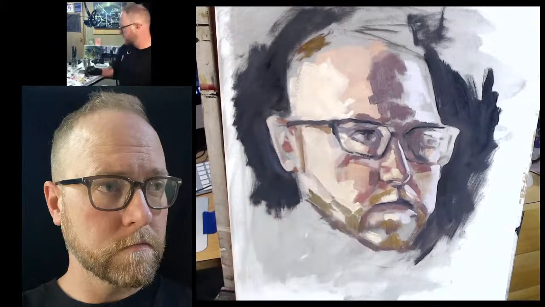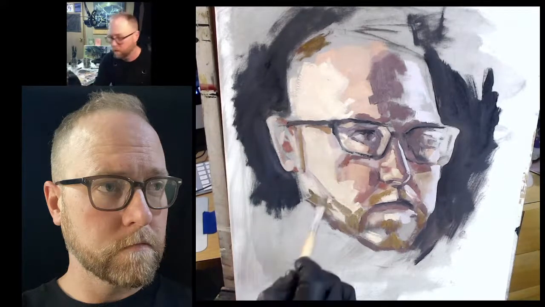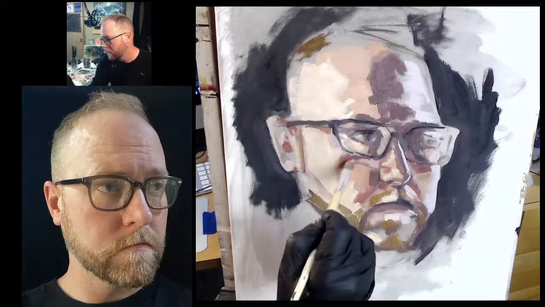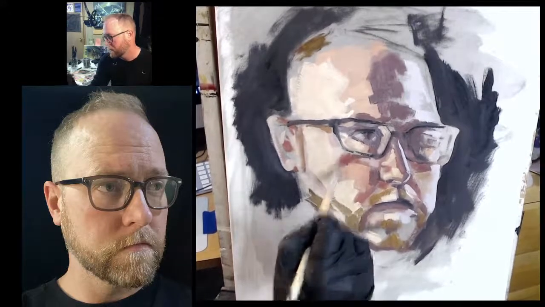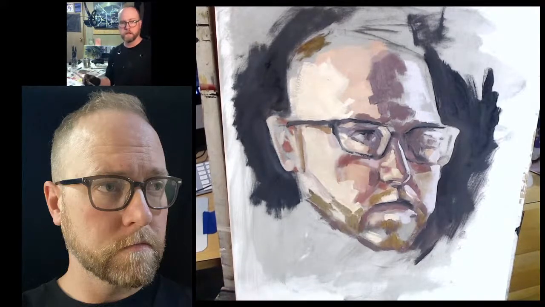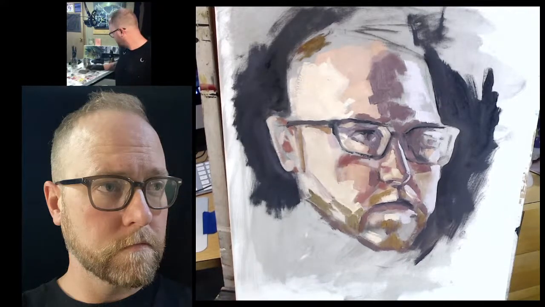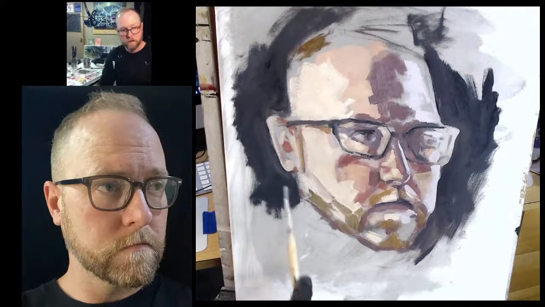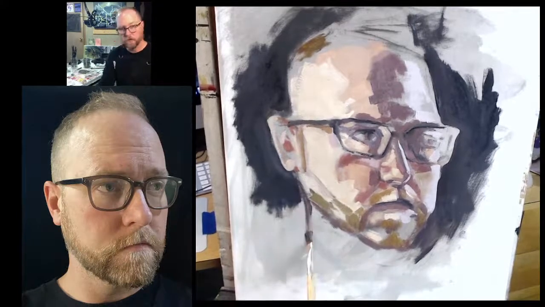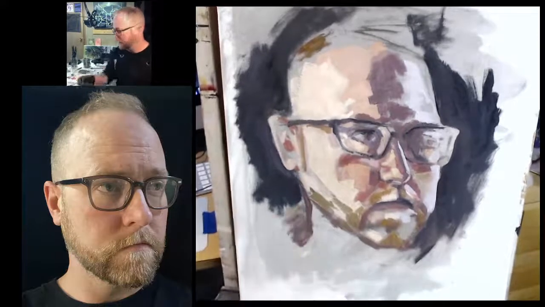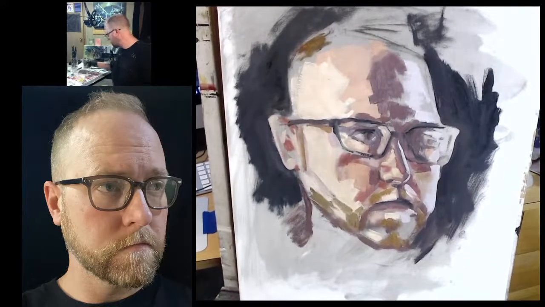He just had a startling level of intensity of focus. All right, let me block in a little bit of this other eye over here. And that might be good for today's demo. I'll do some more work on it and post.